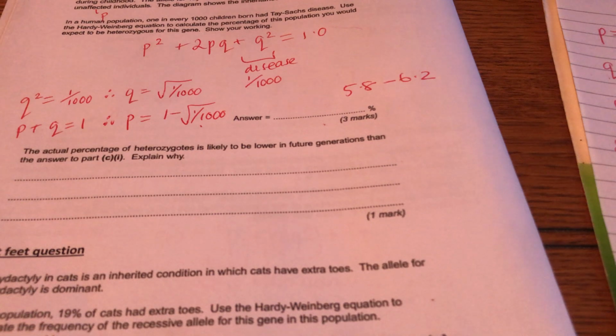One of those conditions for Hardy-Weinberg is that alleles are not selected for or against. The recessive allele here is being selected against because it kills people. So if you have the dominant allele, you're more likely to survive. So the frequency of heterozygotes is going to get lower because there are fewer and fewer individuals with those recessive alleles reproducing.